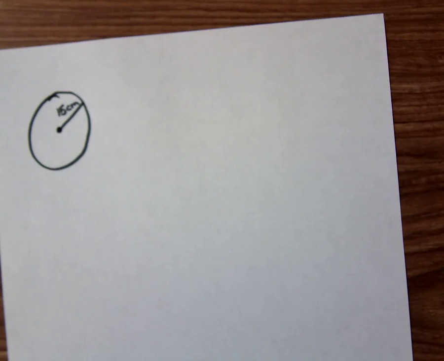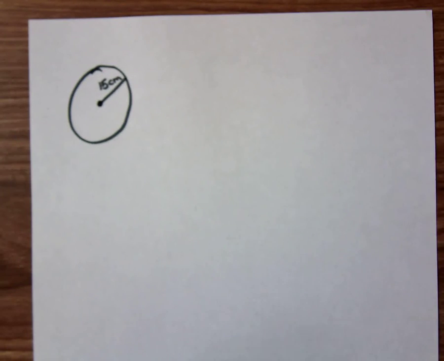Can anybody tell me how I could solve this problem, which clearly gives me the radius, using the diameter formula if I really, really wanted to? Times it by 2, right? That's exactly right. Since the radius is half the diameter, if I took this radius of 15 and doubled it and called it 30, I could use the diameter formula.